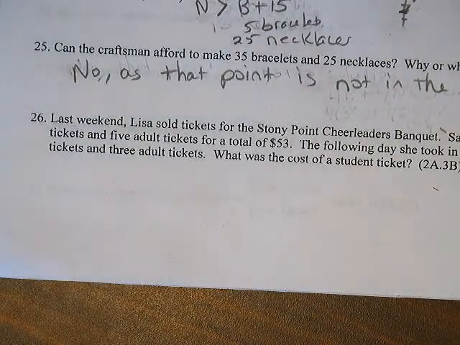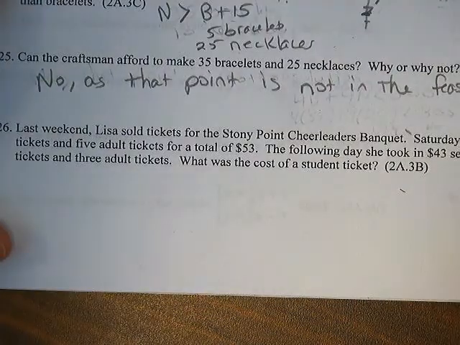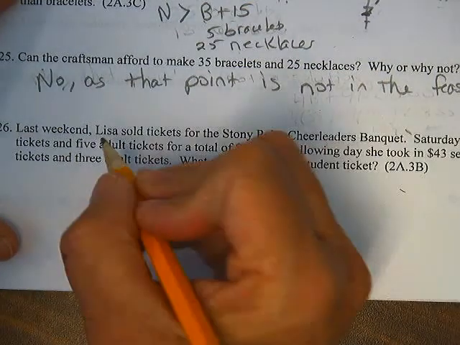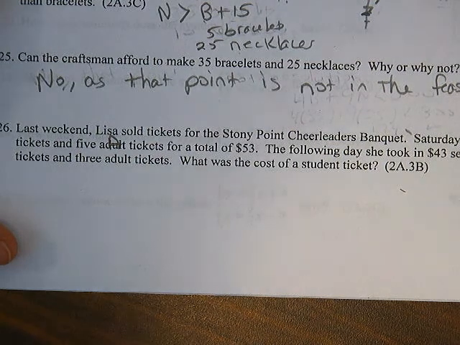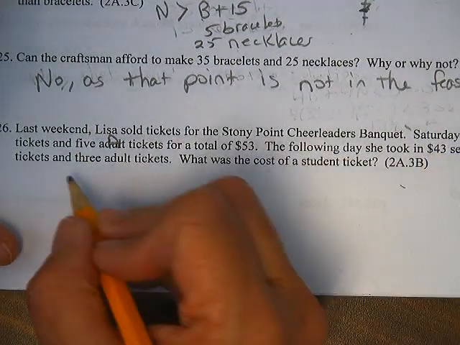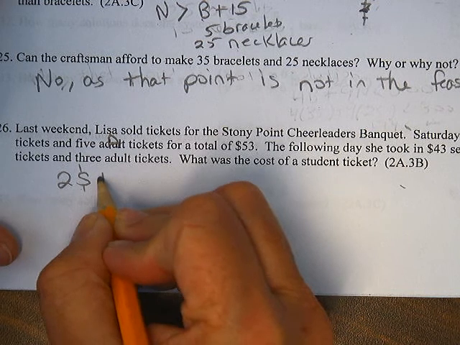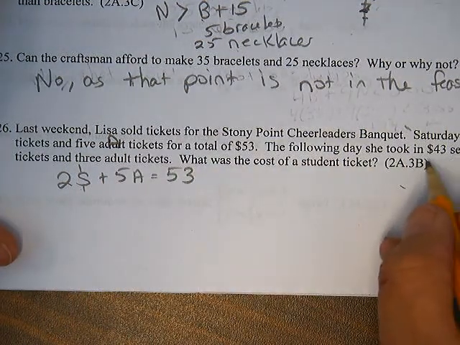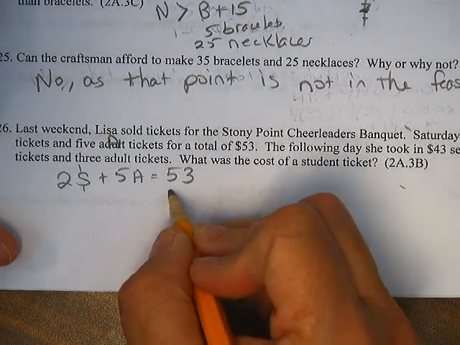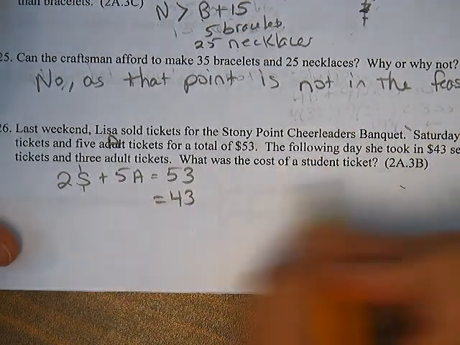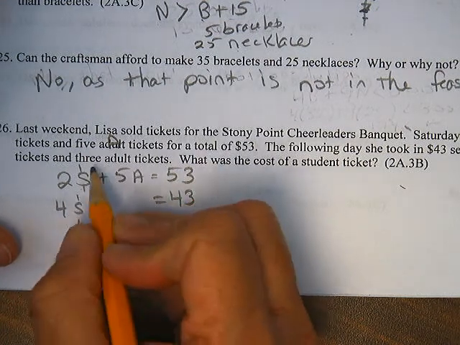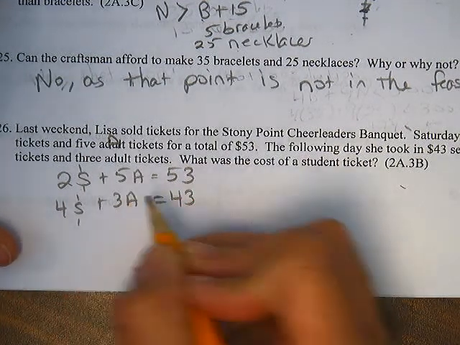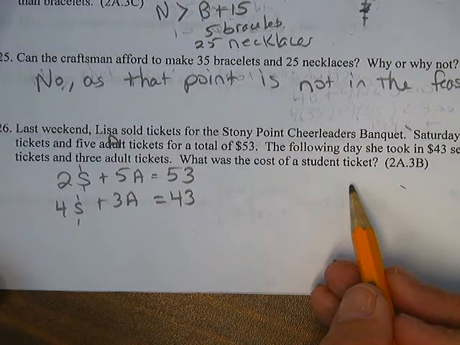Okay, one last problem on this page. So we've got someone going to a cheerleader's banquet, and she sold student tickets and adult tickets. So let's call these S and A. So Saturday she sold 2 student tickets, 2S, plus 5 adult tickets for $53. The next day she took in 43. Took in means she sold for $43, 4 student and 3 adult. What was the cost of a student ticket?